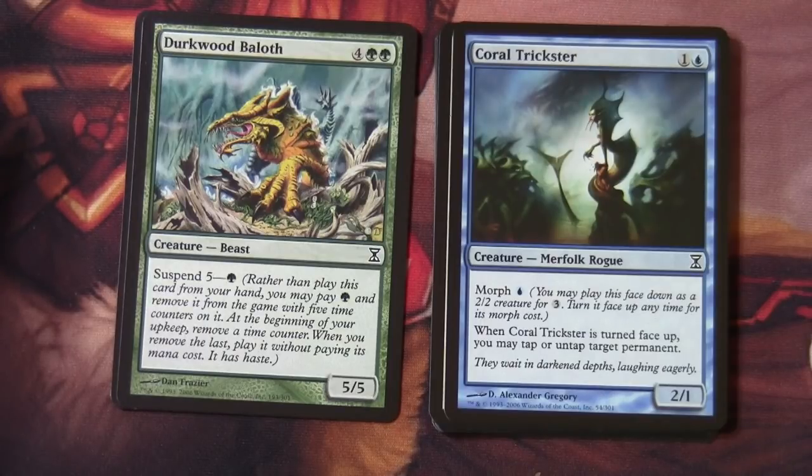So 1 of the blue, creature Merfolk Rogue, it's 2/1, it has morph blue on it. So we're obviously familiar with newer sets that have morph on them. So for this particular one, you may play this face down as a 2/2 creature for 3, turn it face up any time for its morph cost. When Coral Trickster is turned face up, you may tap or untap a target permanent.